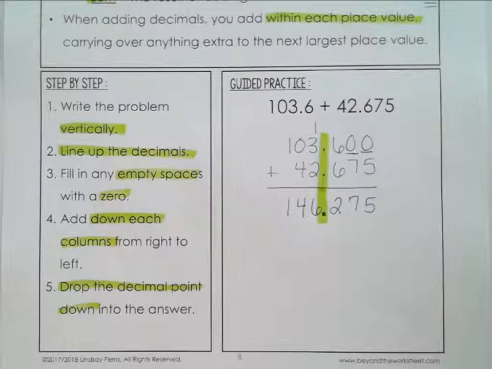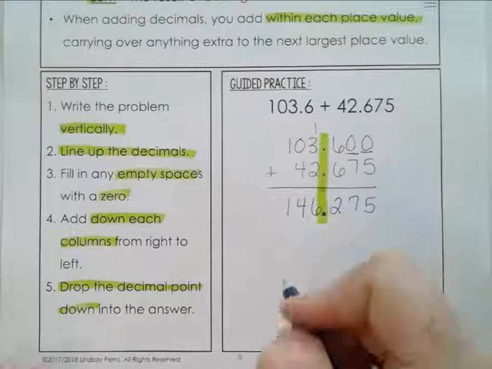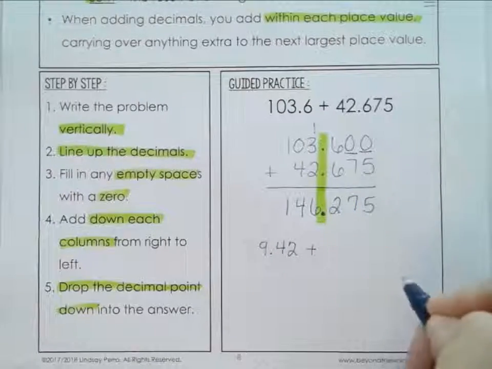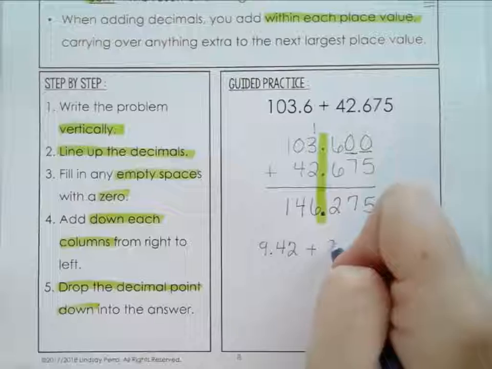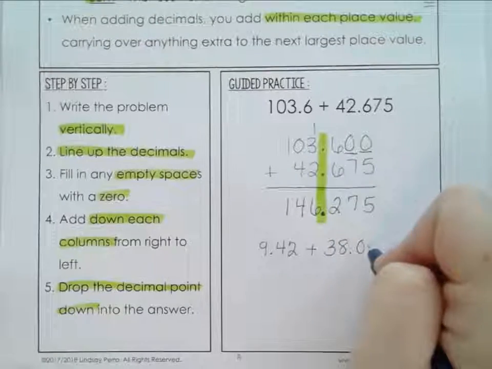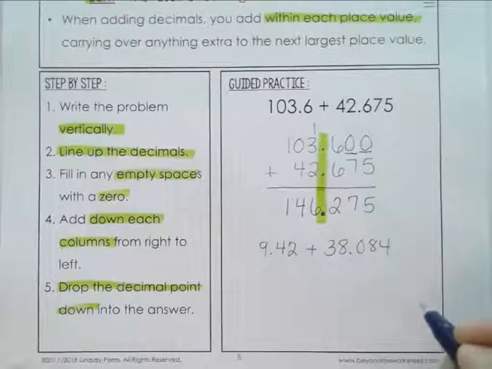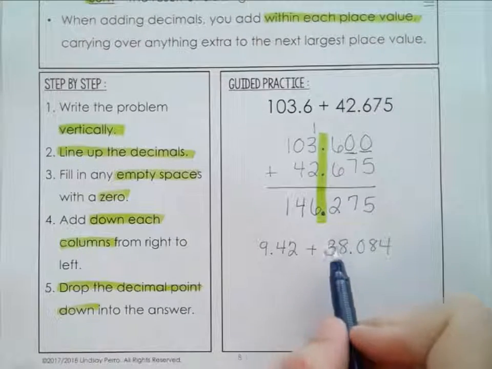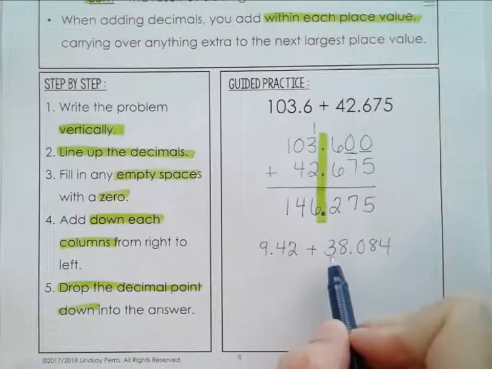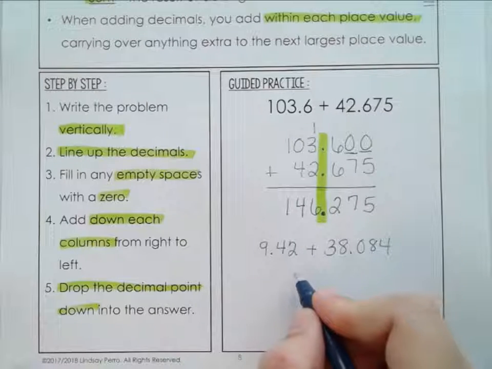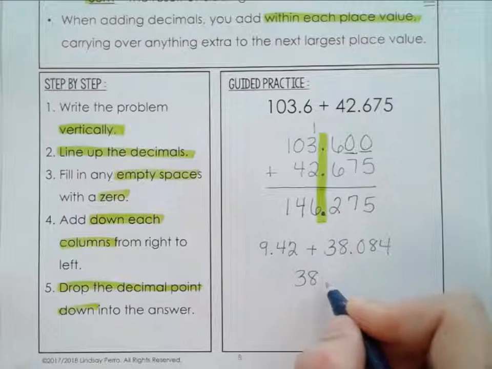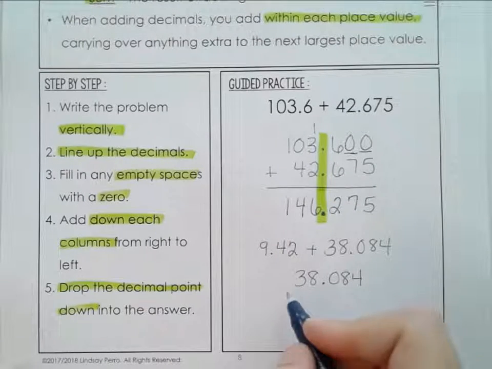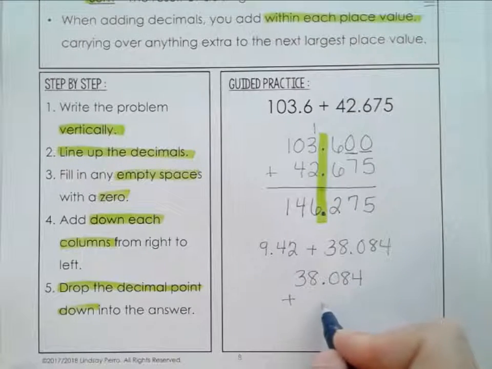And we'll do one more practice problem here. Let's add 9 and 42 hundredths plus 38 and 84 thousandths. Now you know, because of the commutative property, I can add these in any order. Since the 38 has a number in the tens place, I'm going to go ahead and write this first when lining these up vertically. So I'm going to take 38 and 84 thousandths plus, don't forget to put your decimal.